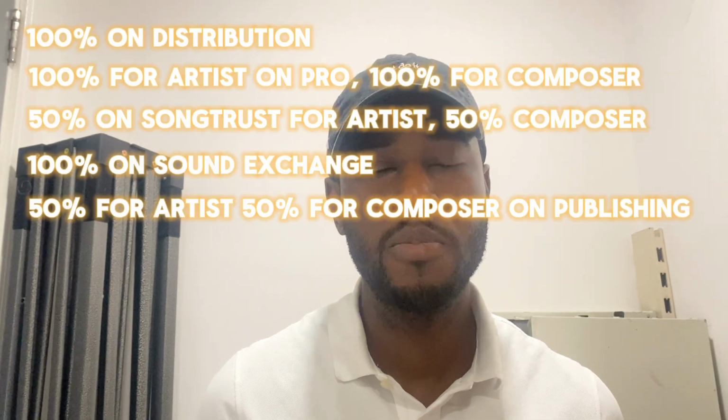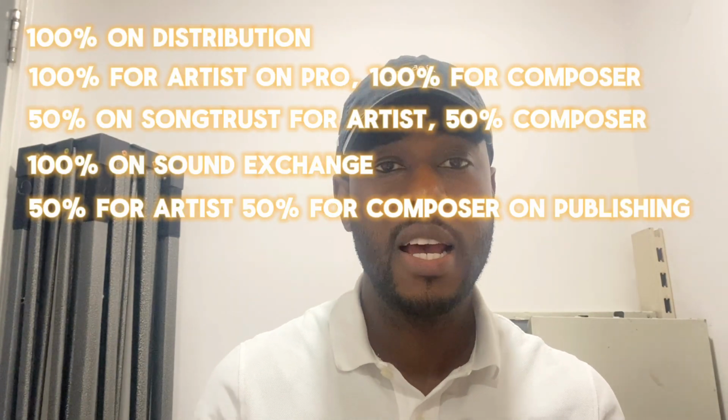Now, the first thing you need to do is, once the song is finished and ready to go out, once the song is released, you keep 100% on the distribution, you keep 100% on Sound Exchange or Jams. That's yours, because remember, you alone contributed to the production part of the song. So don't forget anything: 100% Sound Exchange, 100% distribution, or Jams, whatever you use.